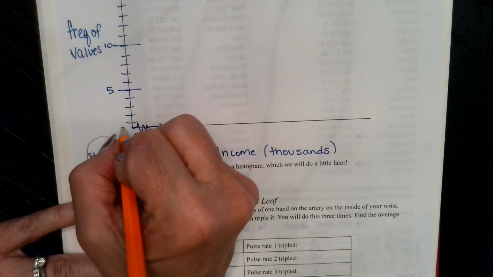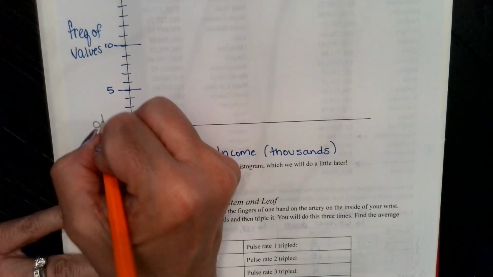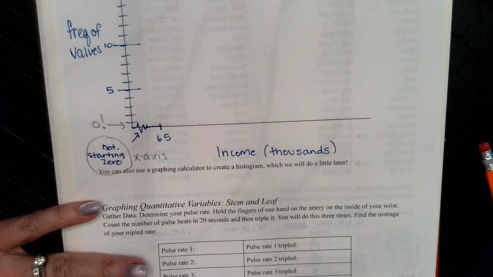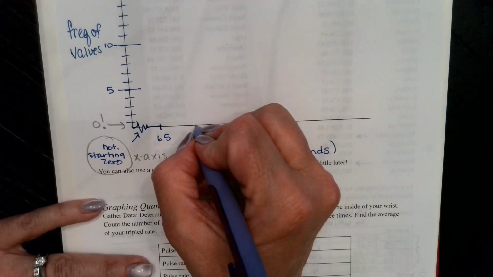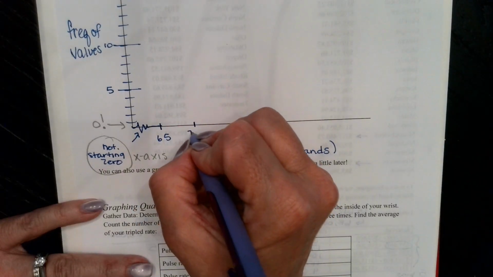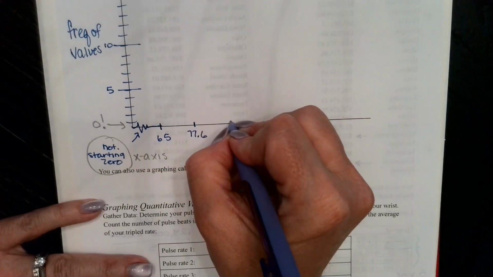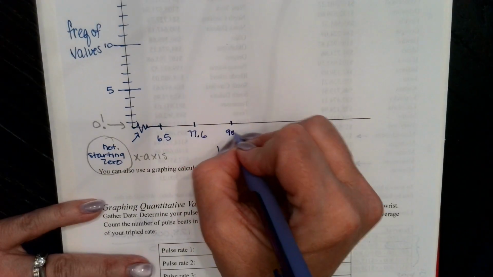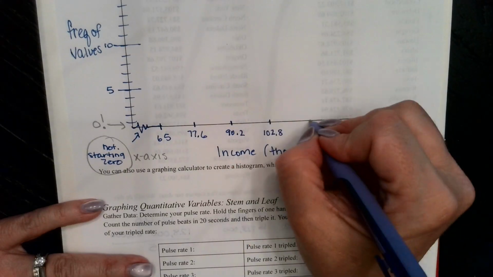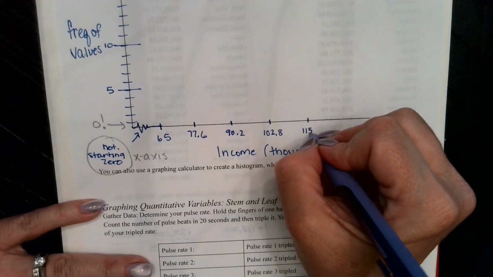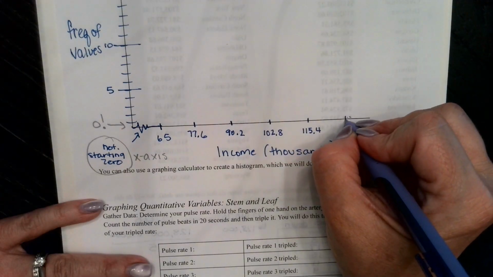My y-axis always has to start at 0. Always, always. Okay, so my categories were 65, and then 77.6, and the next one's going to be 90.2, then 102.8, then 115.4, and my last one here, which is 128.